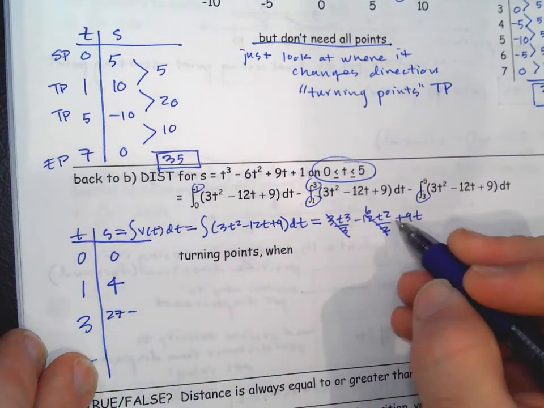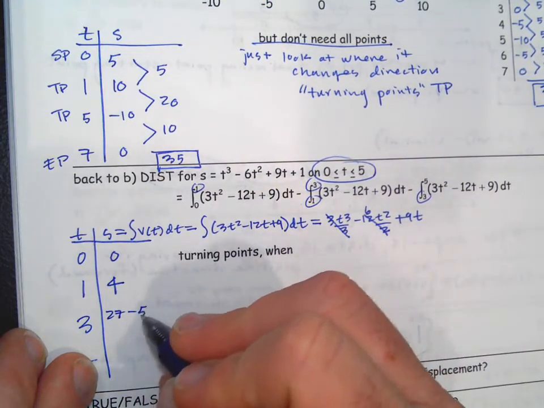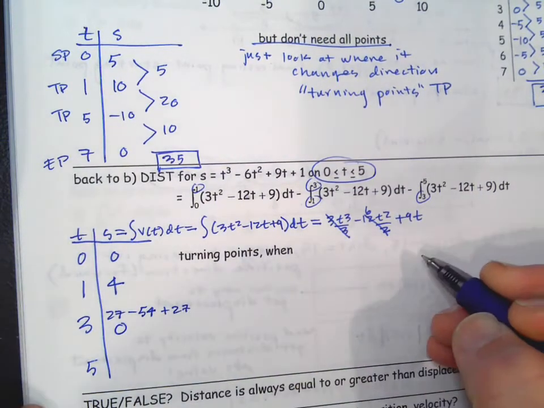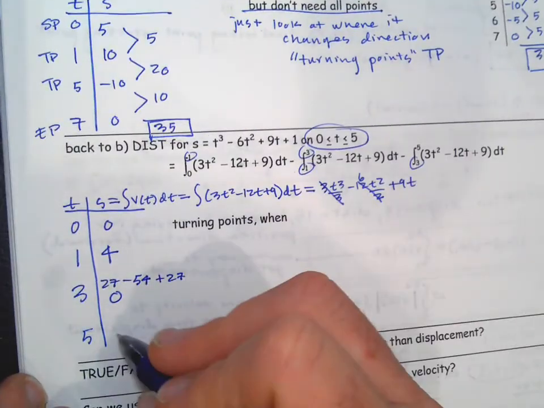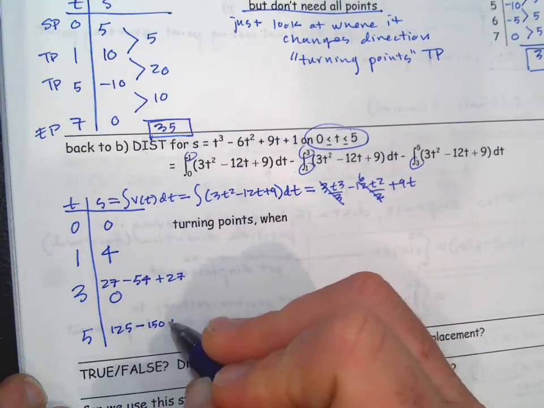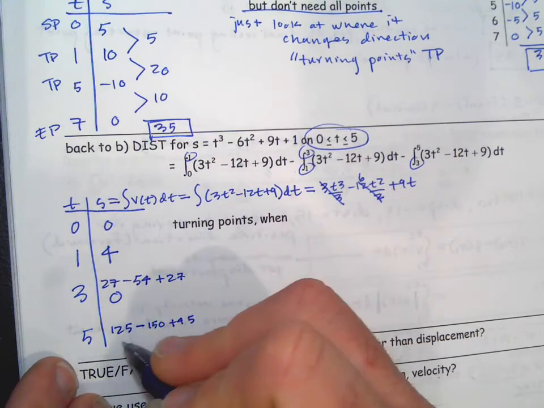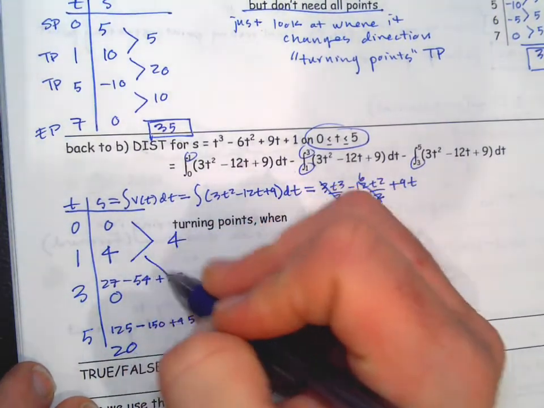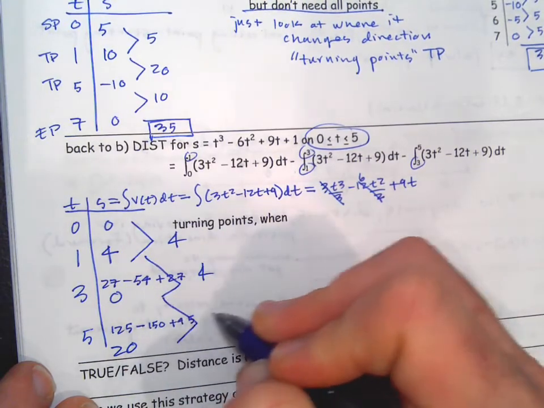27 minus 54 plus 27, which is 0, by the way. Okay, you plug 5 in, you get 125 minus 150 plus 45 is 20. And we just find the distance between these: 4, 4, 20.